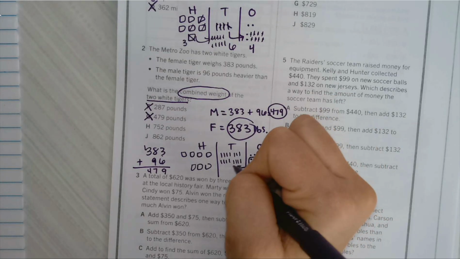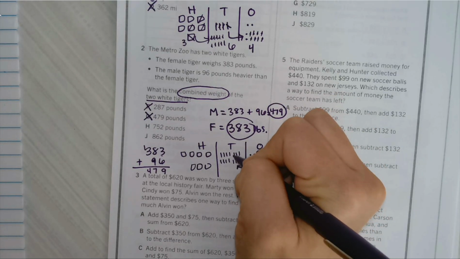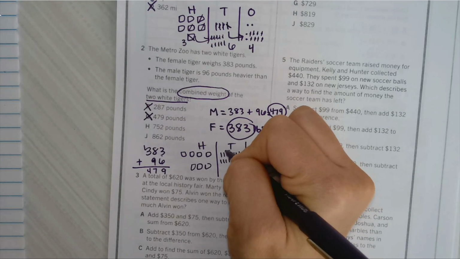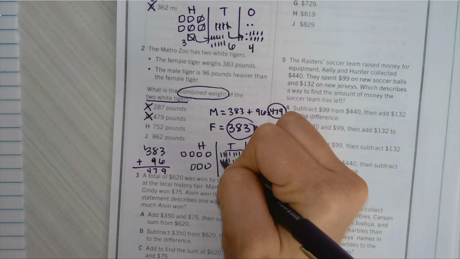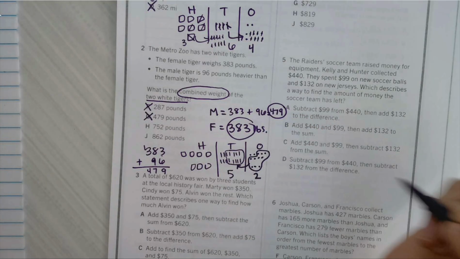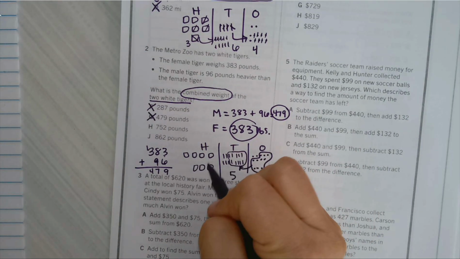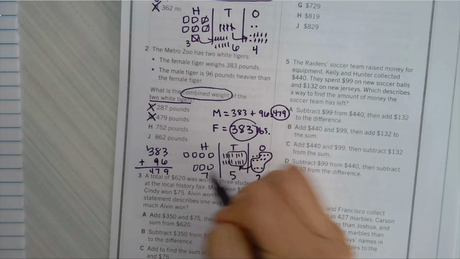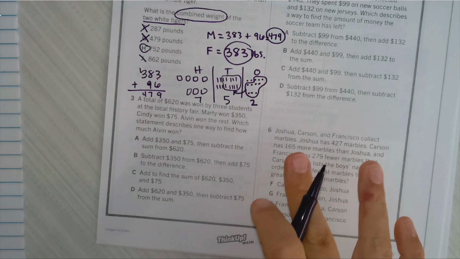Okay, let's go to 10s. Let's see if we can make a group of 10. 1, 2, 3, 4, 5, 6, 7, 8, 9, 10. 1, 2, 3, 4, 5. 5 10s. Is there an answer that's sticking out to you? 1, 2, 3, 4, 5, 6, 7. Our answer is 752. All right, let's keep it going.